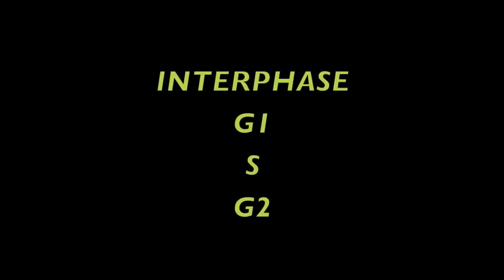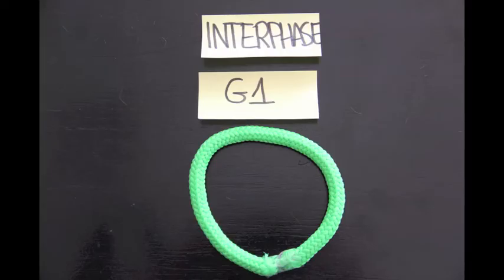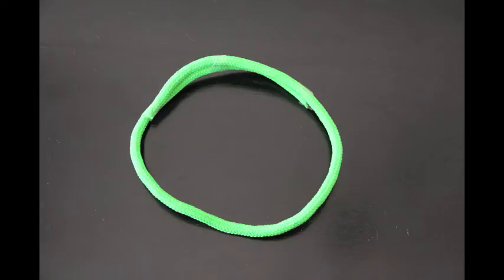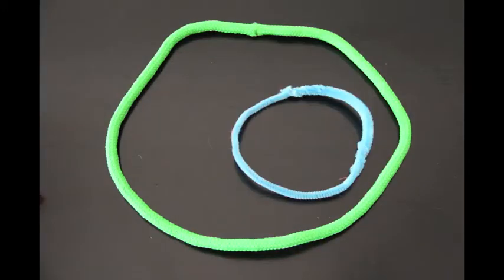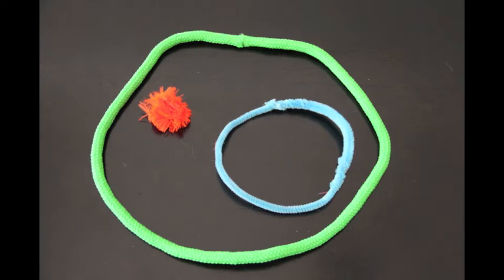The cell cycle begins with interphase, which is the process of preparation for cell division. It consists of 3 stages. G1 phase is the first growth phase and is when the cell increases in size. It also begins to synthesize new organelles and proteins.